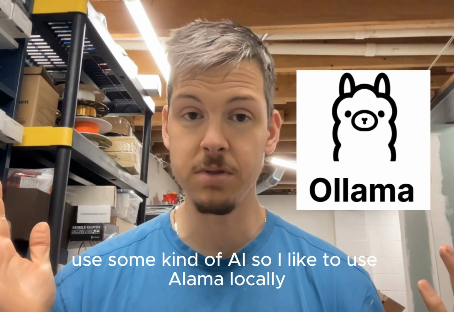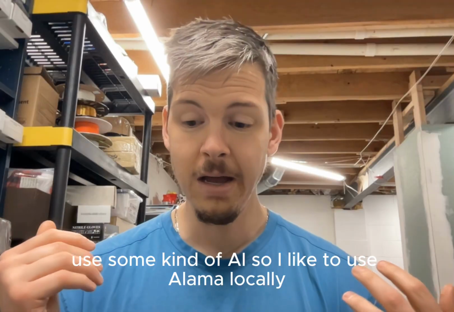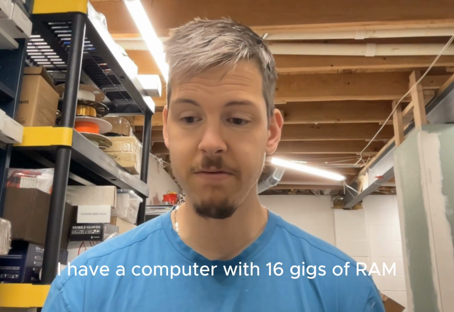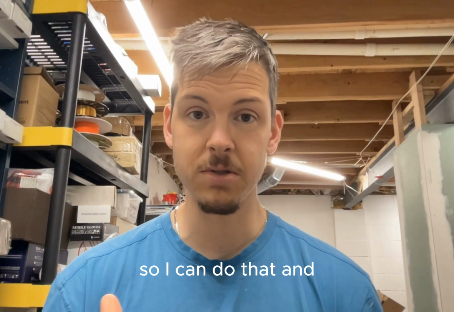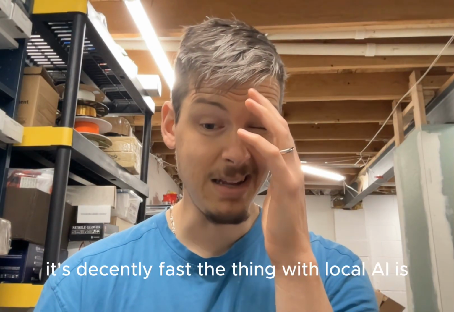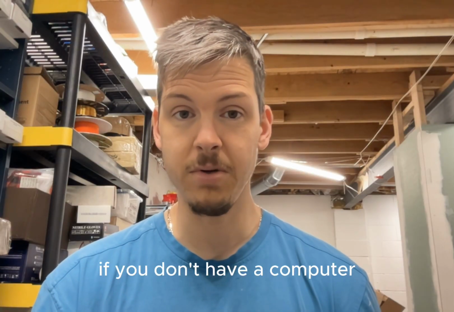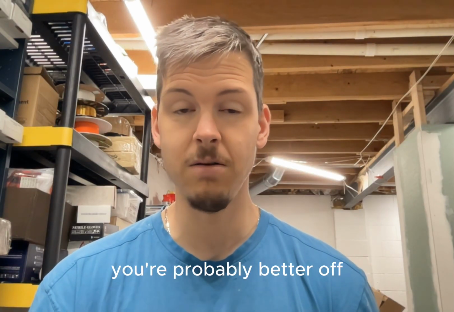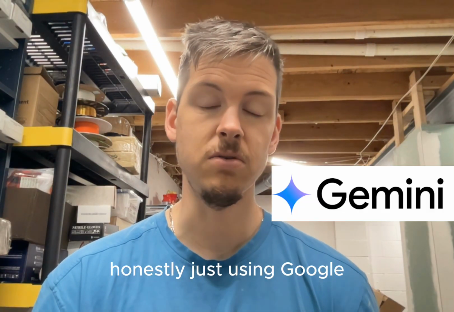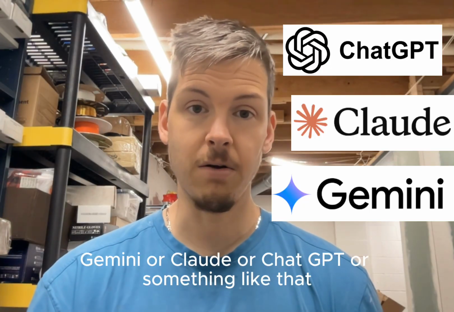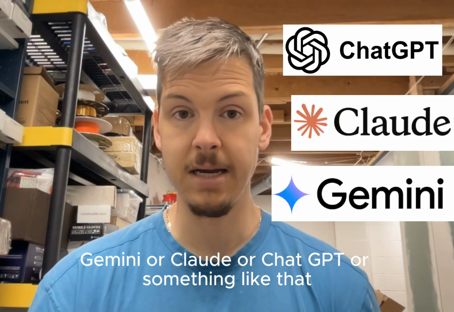Second, use some kind of AI. So I like to use Ollama locally. I have a computer with 16 gigs of RAM, so I can do that, and it's decently fast. The thing with local AI is if you don't have a computer that can really do it quickly, you're probably better off, honestly, just using Google Gemini or Claude or ChatGPT or something like that.